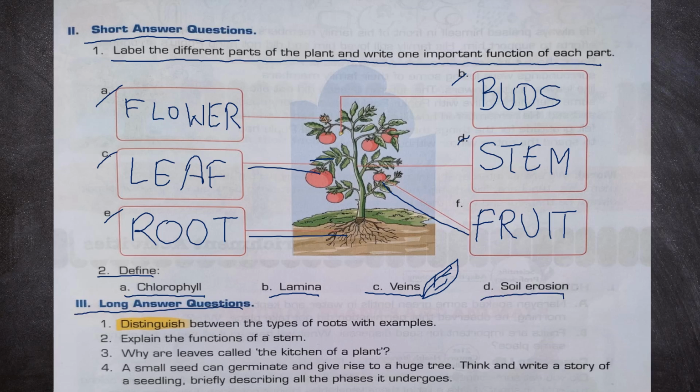Long answer question, distinguish between the types of root with examples. So we have two types of root, tap root and fibrous roots. Tap root has one main root, and examples are beans, peepal tree and mustard plant. And fibrous root has no main root. Examples are grass, banana tree, etc. Explain the function of a stem. Stem supports the plant and it also carries the nutrients to various parts of the plant. Why are leaves called the kitchen of a plant? Because leaves prepare food for a plant in the presence of chlorophyll.